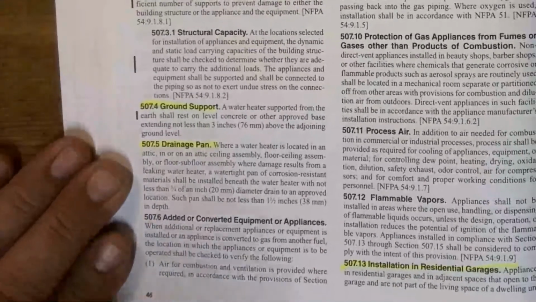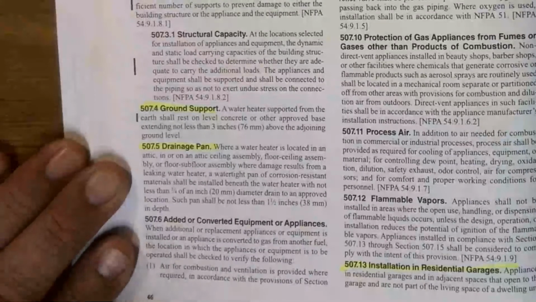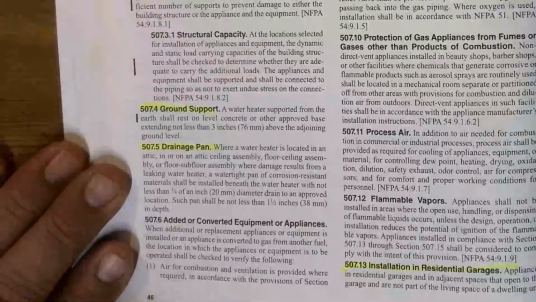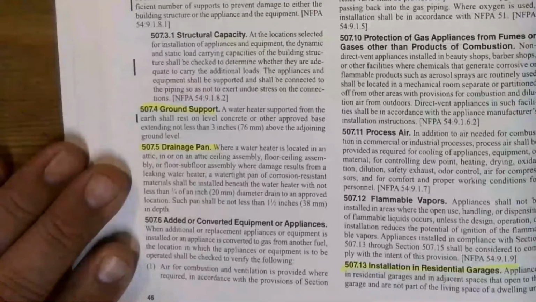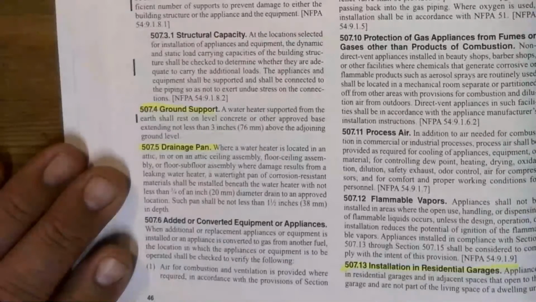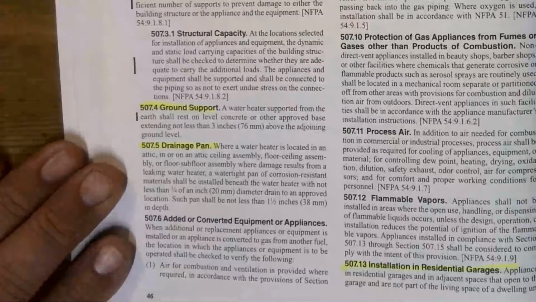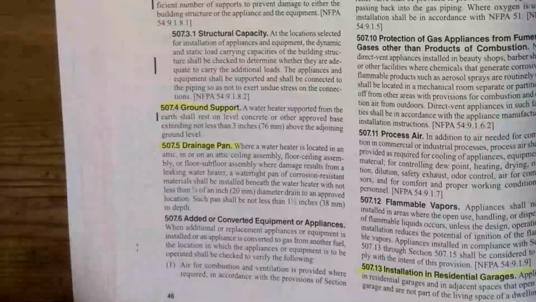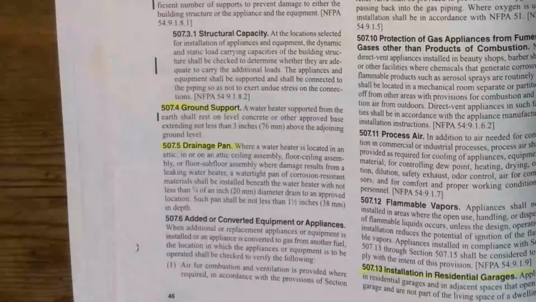507.5, the drainage pan. Where a water heater is located in an attic, in or on an attic ceiling assembly, floor to ceiling assembly, or floor to subfloor assembly where damage results from a leaking water heater, a watertight pan of corrosion-resistant materials shall be installed beneath the water heater with not less than a 3/4 inch diameter drain to an approved location. Such pan shall be not less than 1.5 inches in depth.